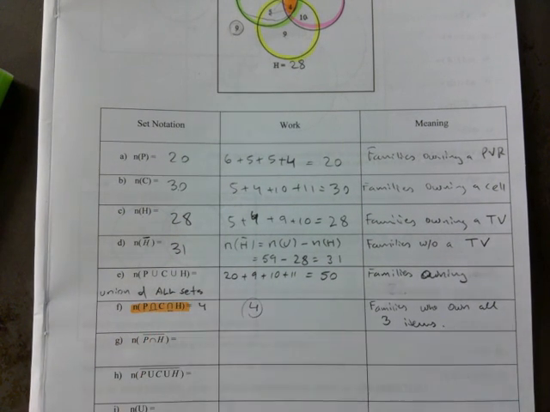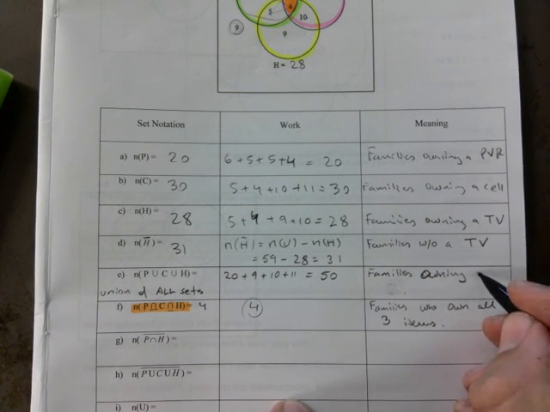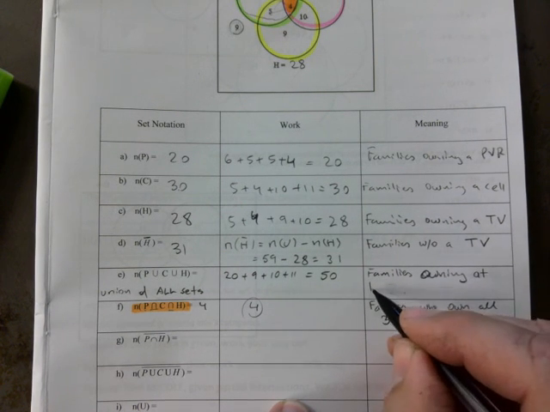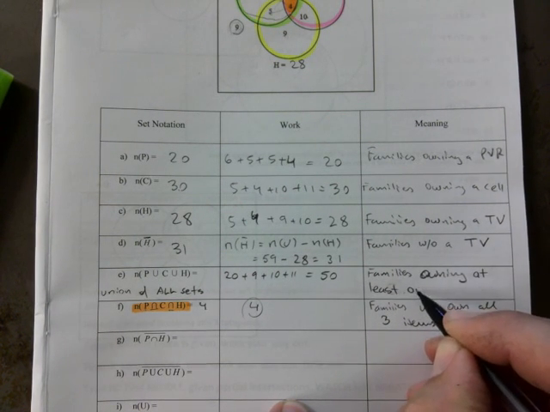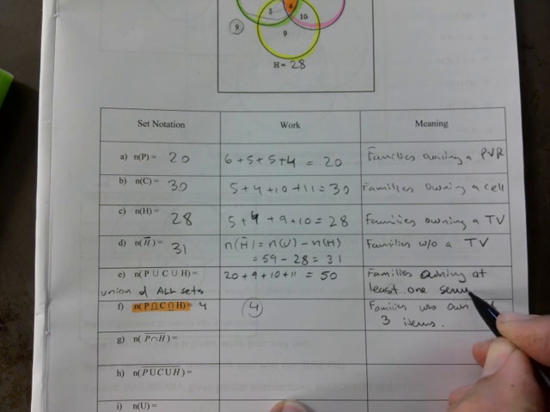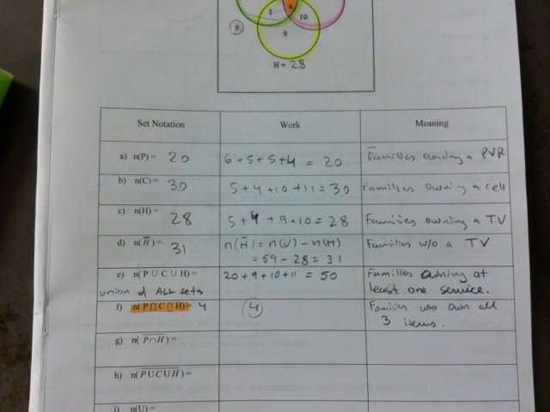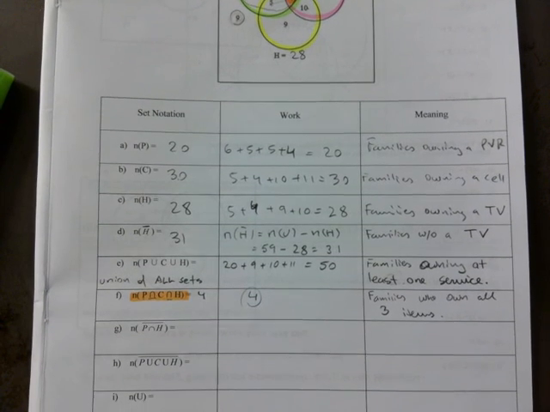The union of all. Yes. Does that make sense? If you unite them all. The wording is owning at least one service. Or item or whatever. The word at least is important. I wish I had a fifth highlighter, but I just don't. I'm limited that way.